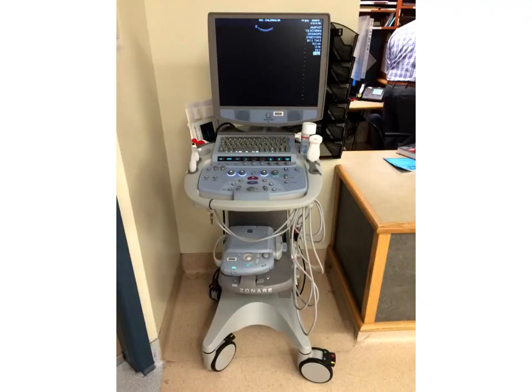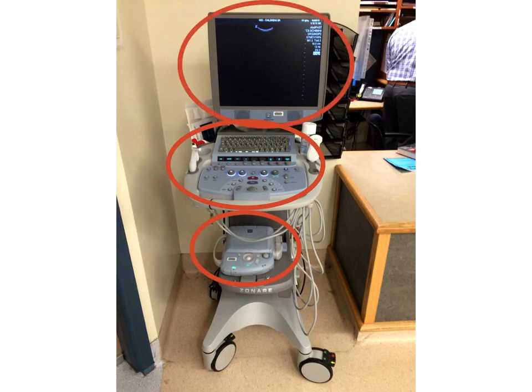This is our machine, which is made up of 3 components on a cart. The bottom component is the actual ultrasound machine with all its working parts and wizardry. The second component is the keyboard, as well as a number of other buttons that help in image generation and storage. And finally, the screen.